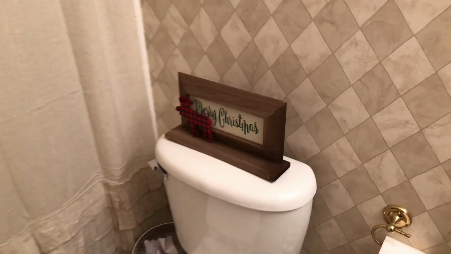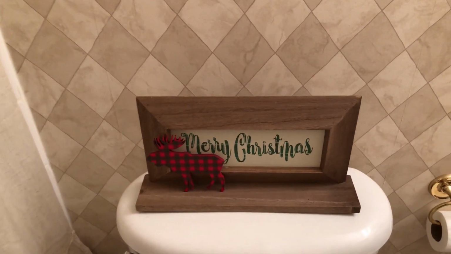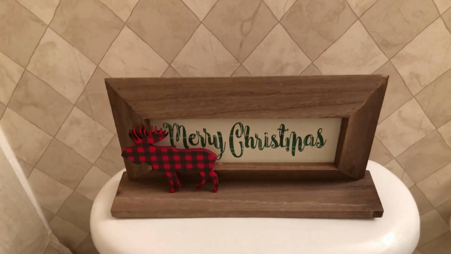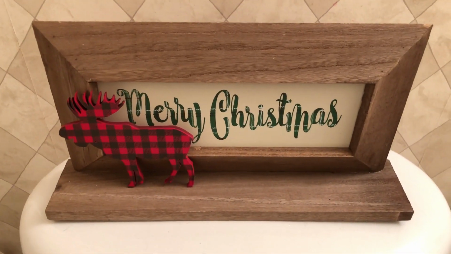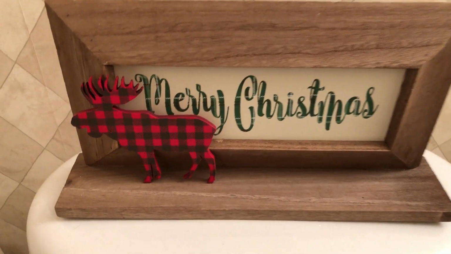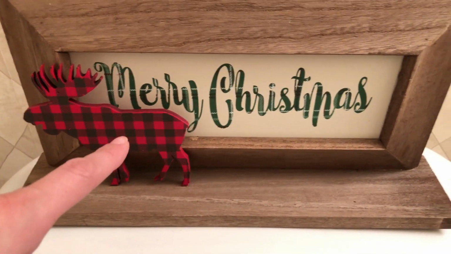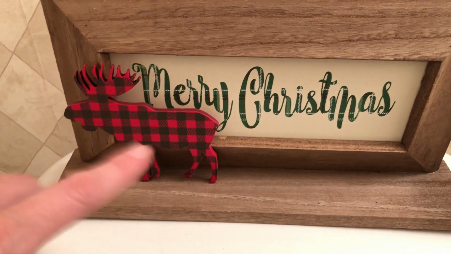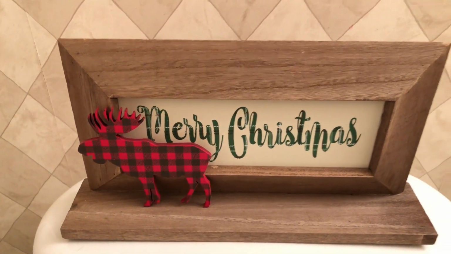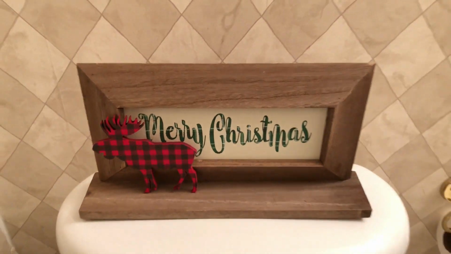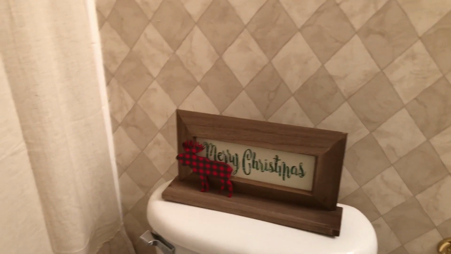And then over here, I put this Merry Christmas plaque. I actually couldn't find a place for it in my everyday Christmas decor, so I realized this would be perfect for my Home Alone bathroom. I've got this buffalo checkered plaid, which is a theme, that's really the plaid that I wanted to focus on the most. And then again, it's just red and green, so it's perfect. So I put it here.